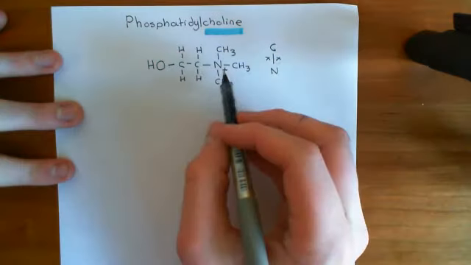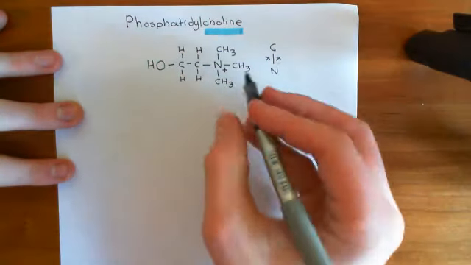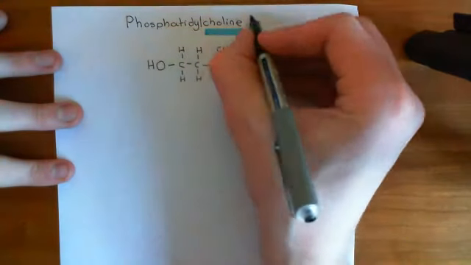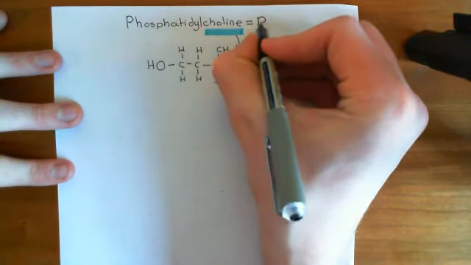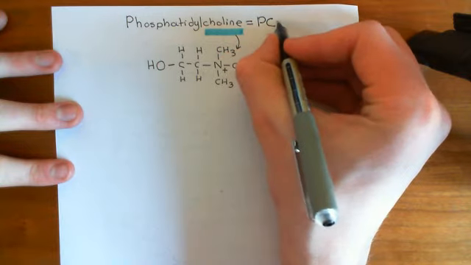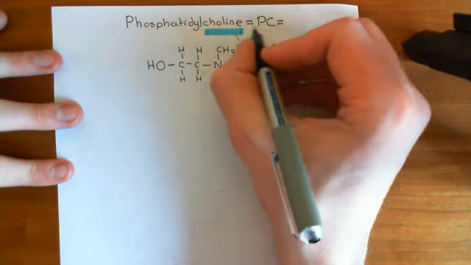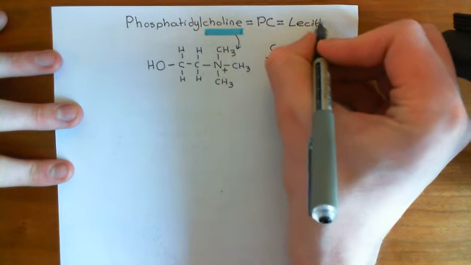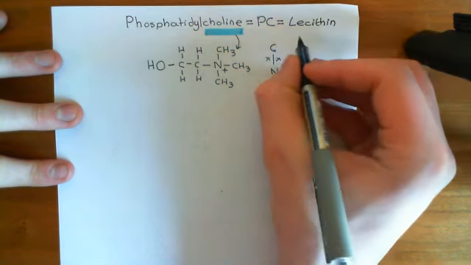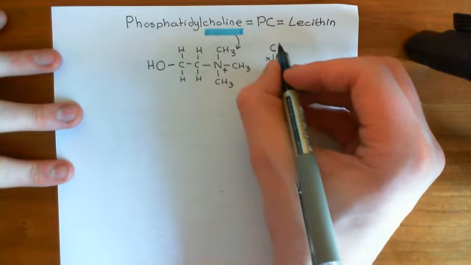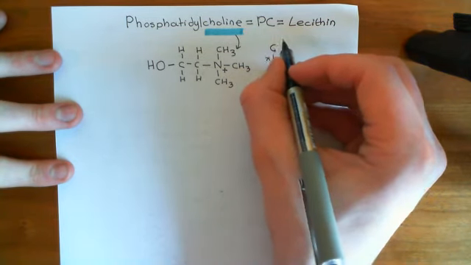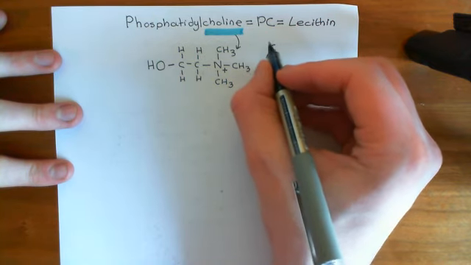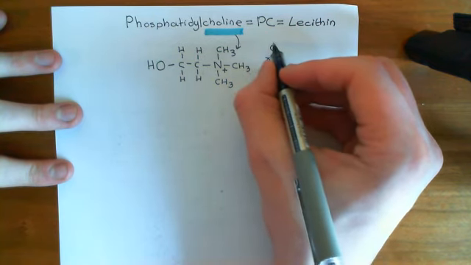Okay, so when you link this molecule here, which is choline, onto phosphatidic acid, you get phosphatidylcholine, which is often abbreviated to PC, and this is also called lecithin. Now, phosphatidylcholine is an example of a phosphoglycerolipid. It is not the only phosphoglycerolipid. There are loads of other alcohol groups that you can add on to that phosphate group of the phosphatidic acid molecule.